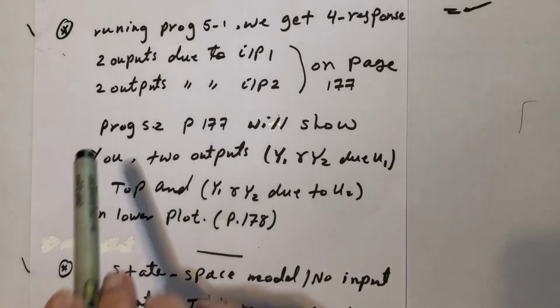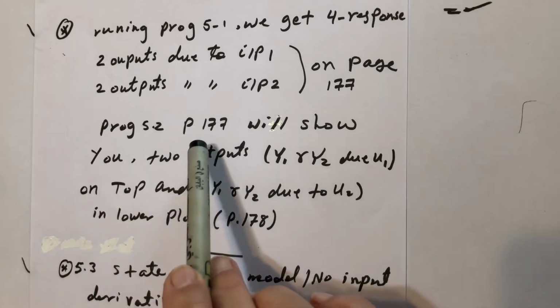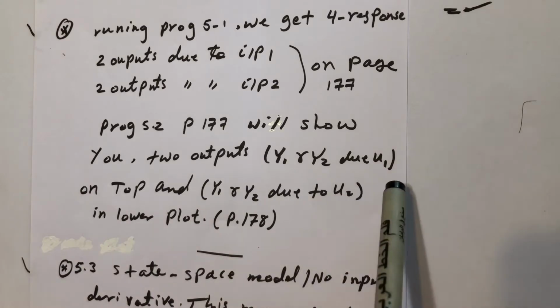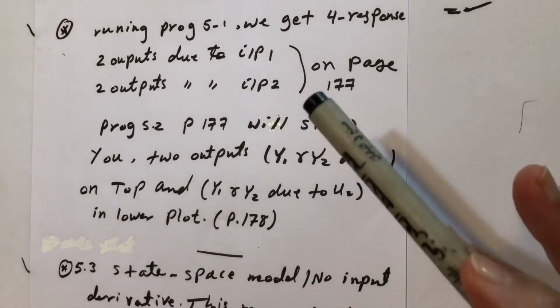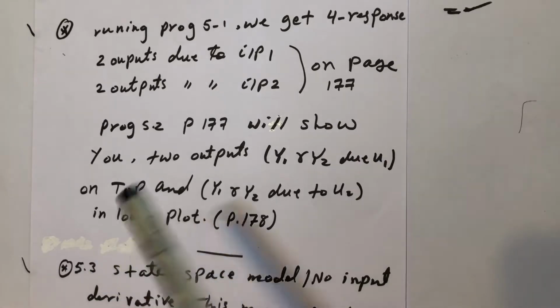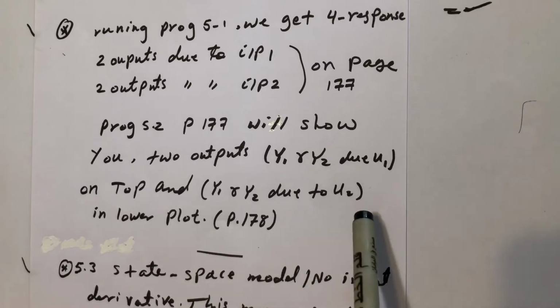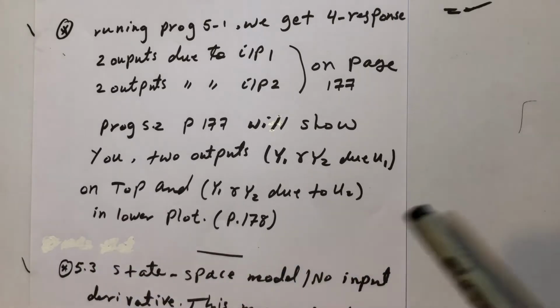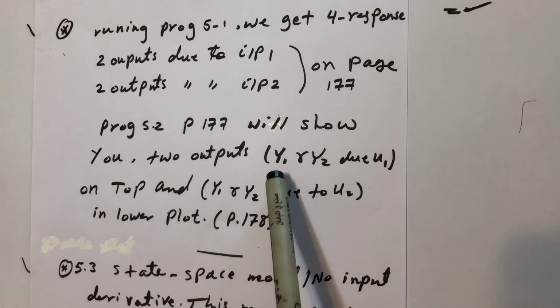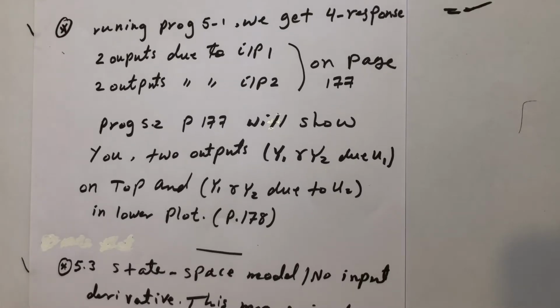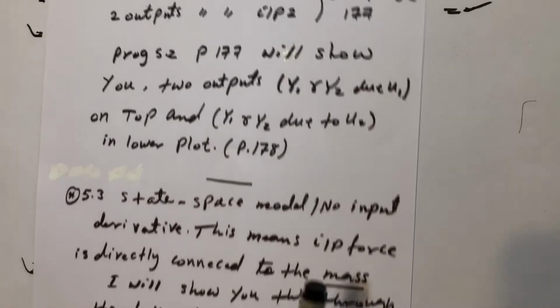Program 5.2, which is also on page 177, will show you 2 outputs, y1 and y2, due to u1 separately. They are plotted on top, and y1 and y2 due to u2. It is working on the superposition theorem. That means when it finds the output due to u1, it puts u2 equal to 0. That's how the program works, and you'll see the plot on page 178.